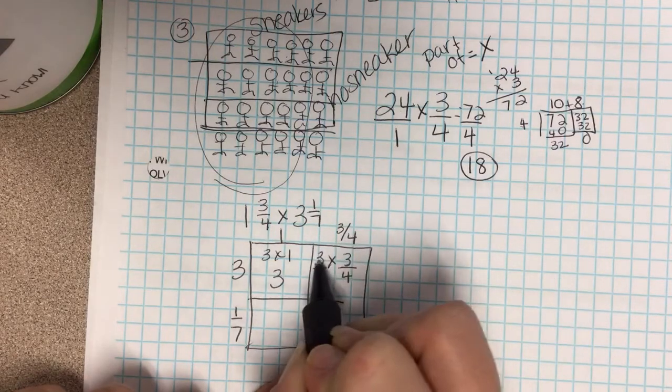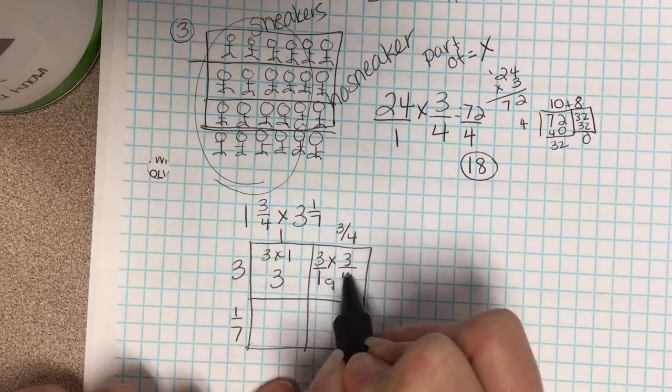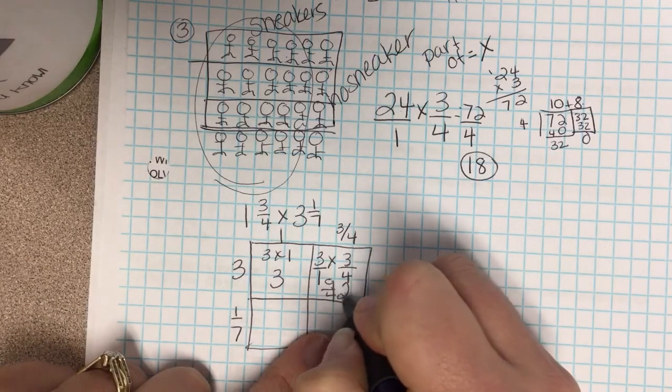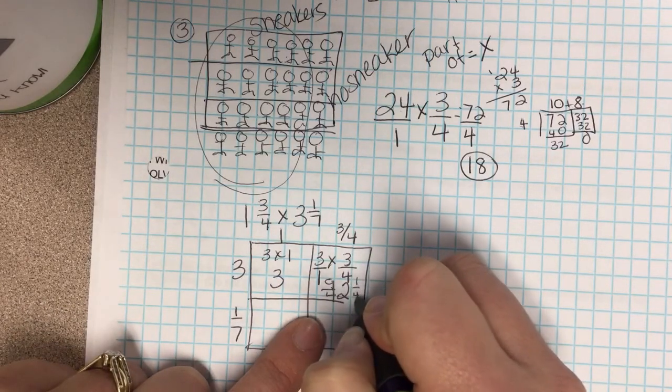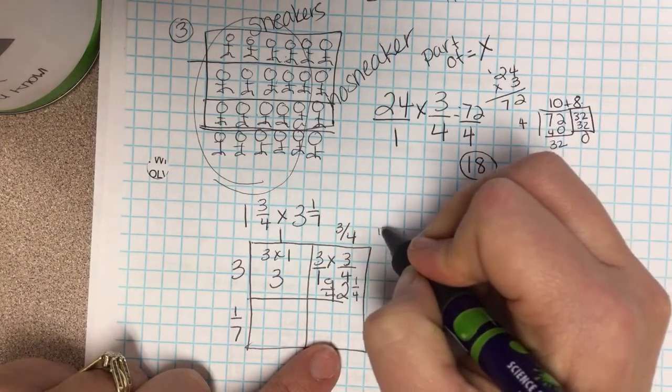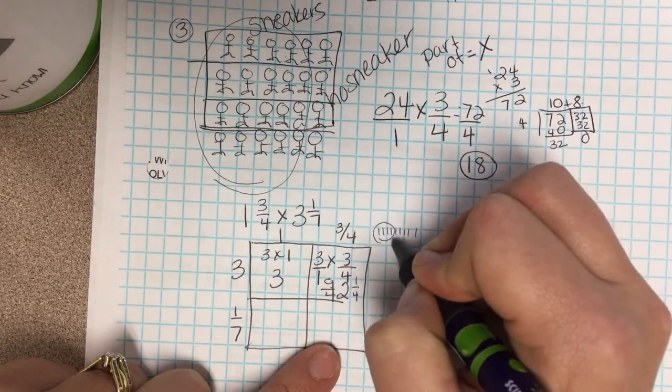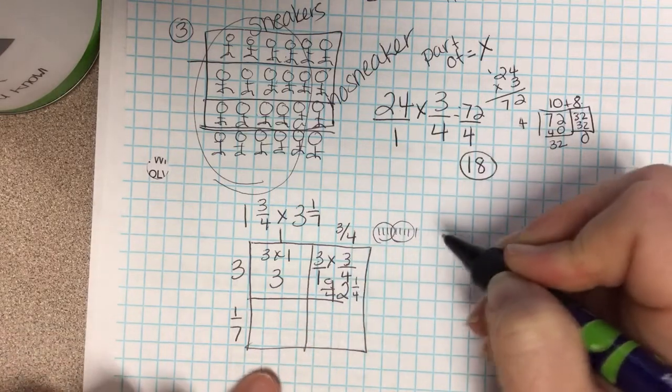Denominator of 1. 3 times 3 is 9. 1 times 4 is 4. Oh my gosh, it's the same problem again. I keep having 9/4 over and over again. 2 and 1/4. I know that because 1, 2, 3, 4, 5, 6, 7, 8, 9. Circle groups of 4. 2 wholes and 1/4.